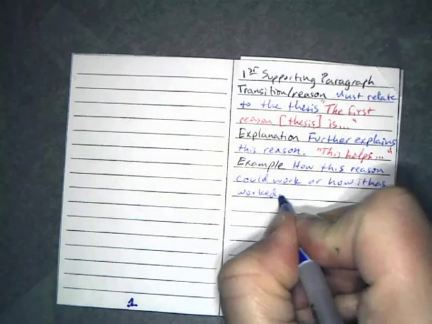Oh, I can fit worked on the next slide. Then you're going to switch to your red pen, and you're going to say, for example, comma, dot, dot, dot. Make sure there's a comma after example.